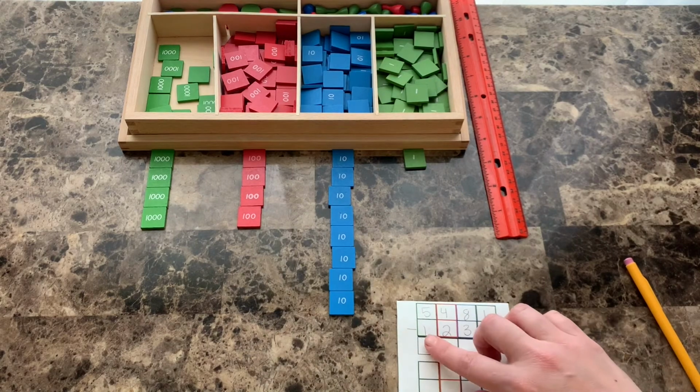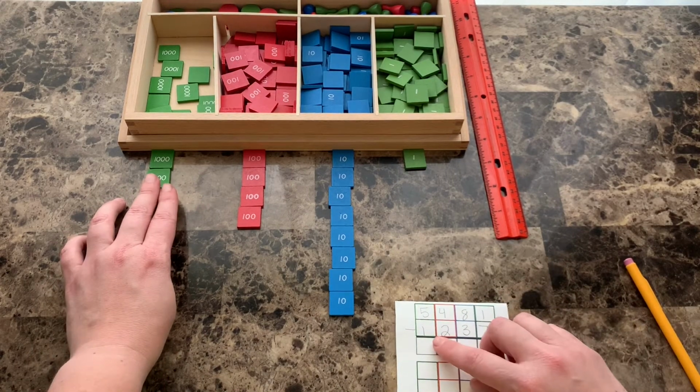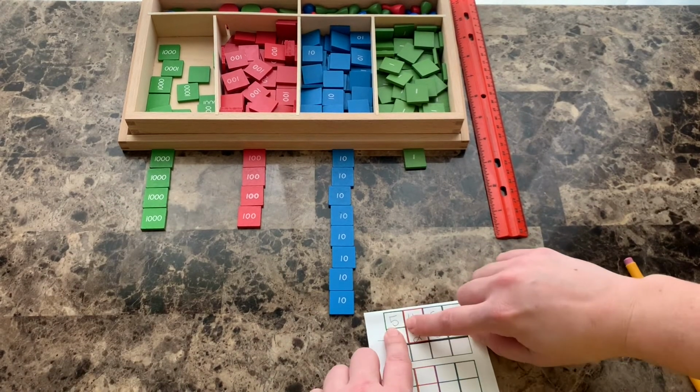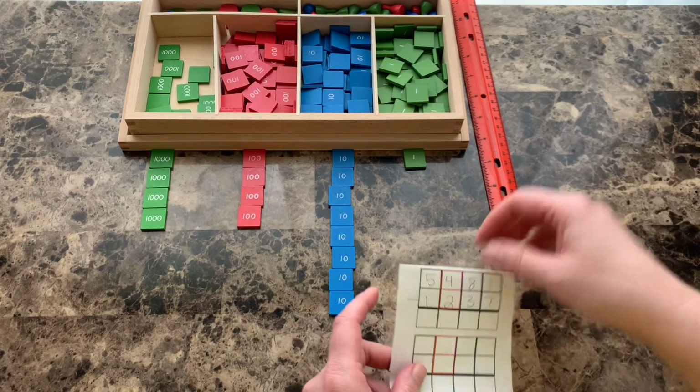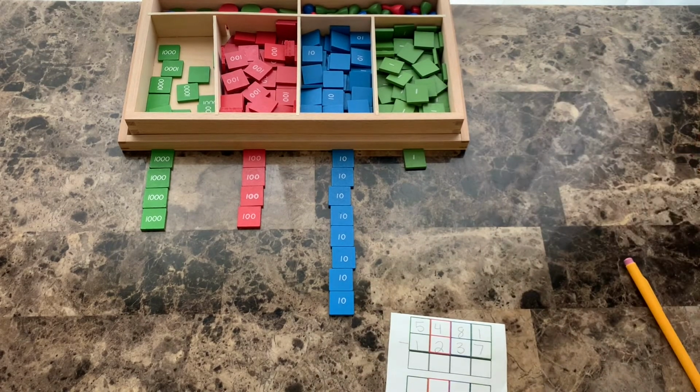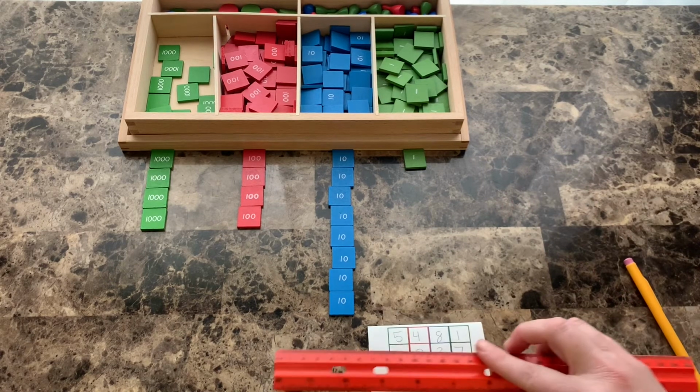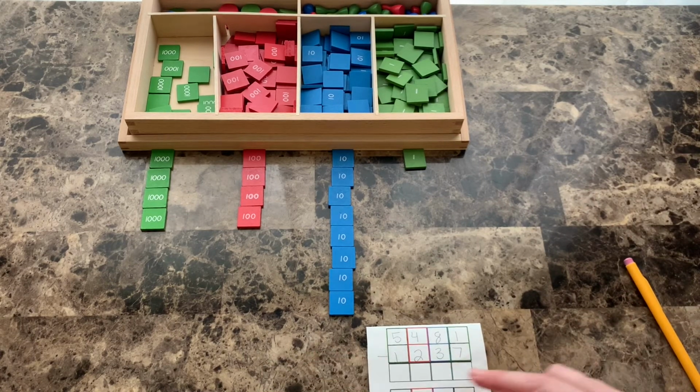And how many thousands? We just have one, or 5,000. This is why you have to keep track of what you're doing. Sometimes, now, this is actually a good learning moment because sometimes children do that too, right? They look at the wrong one.